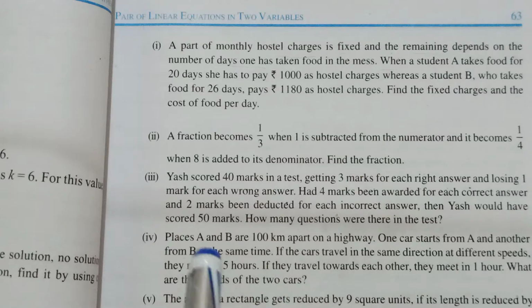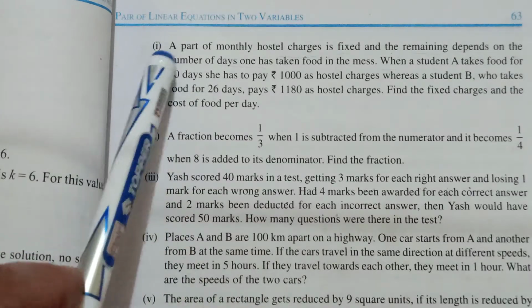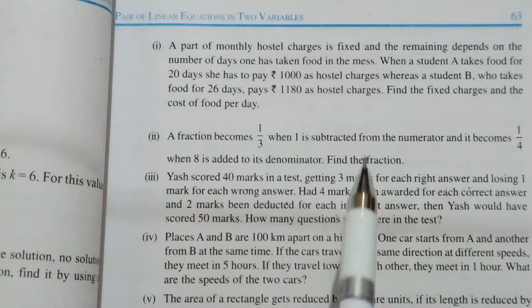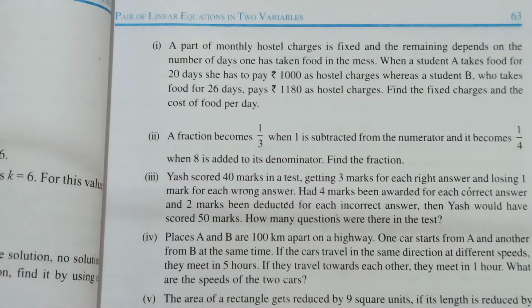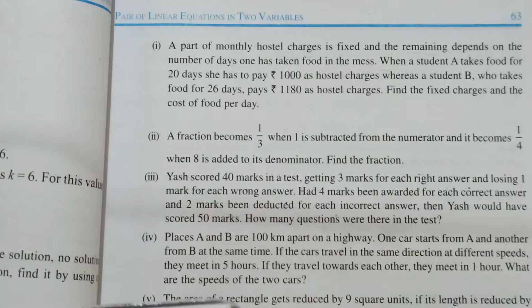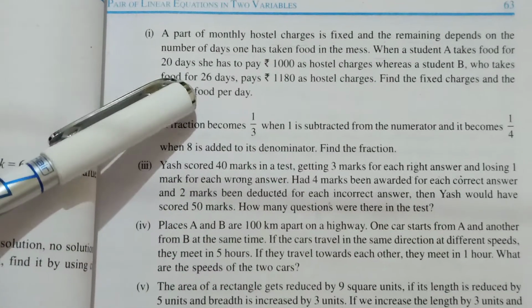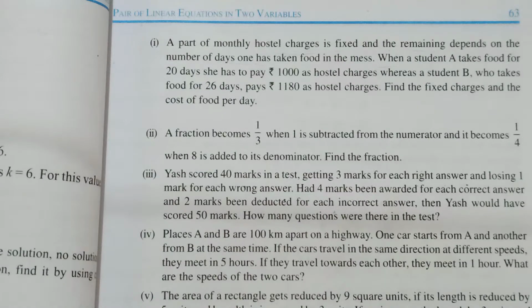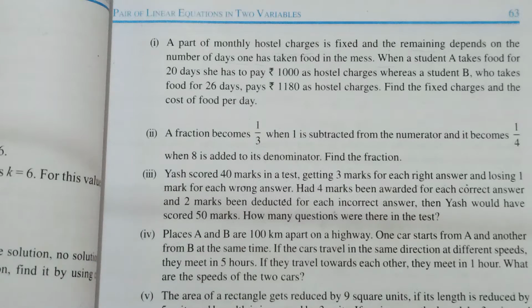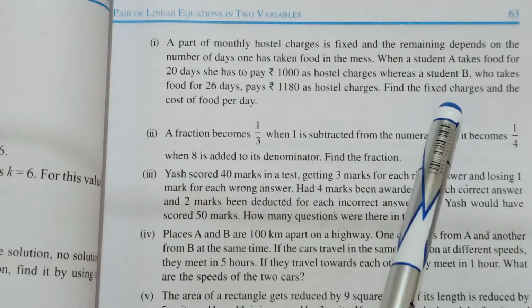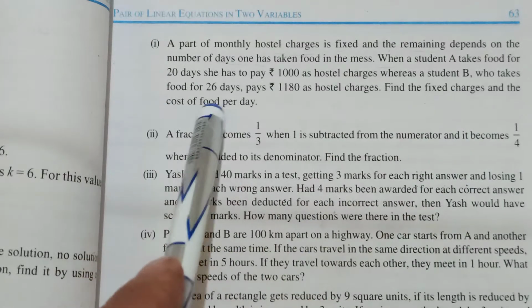Now from exercise 3.5, the first question is: part of the monthly hostel charges is fixed and the remaining depends upon the number of days one has taken food in the mess. When student A takes food for 20 days, she has to pay rupees 1000 as hostel charges, and student B who takes food for 26 days is supposed to pay 1180 as hostel charges. They are asking you to find the fixed charges for the hostel and also the cost of food per day.